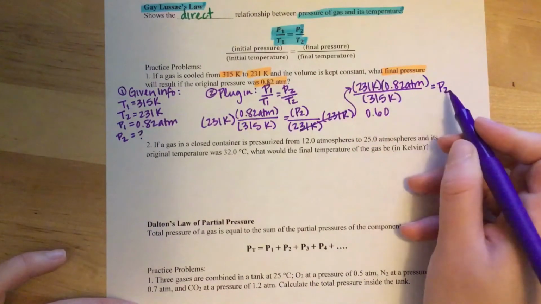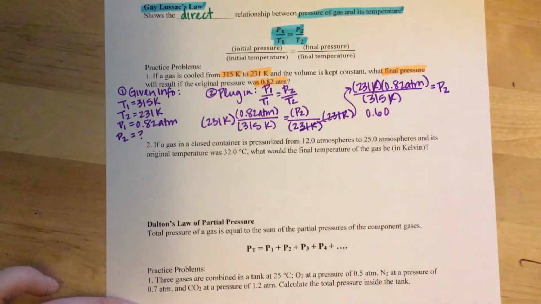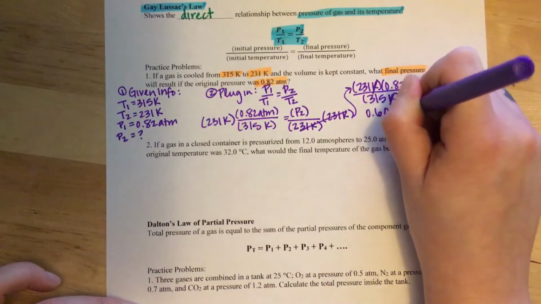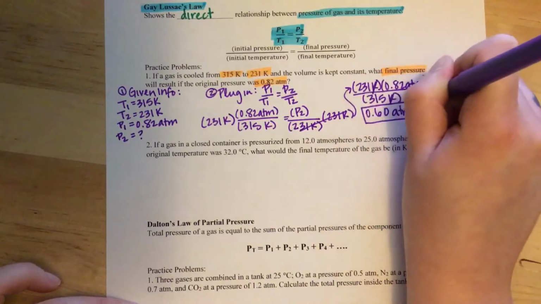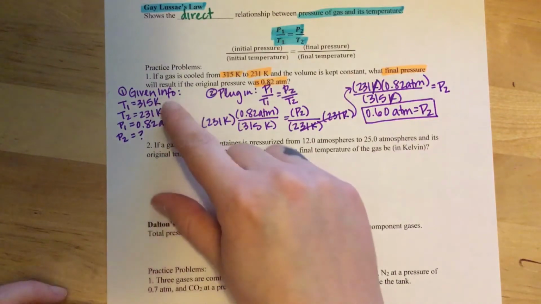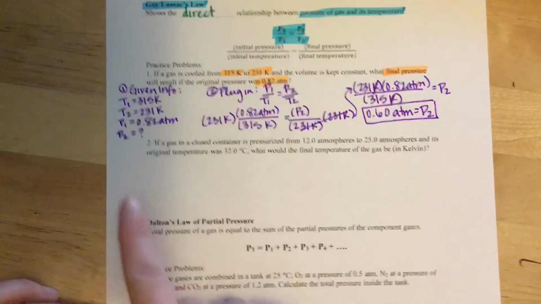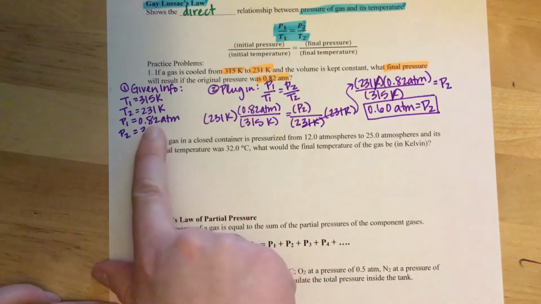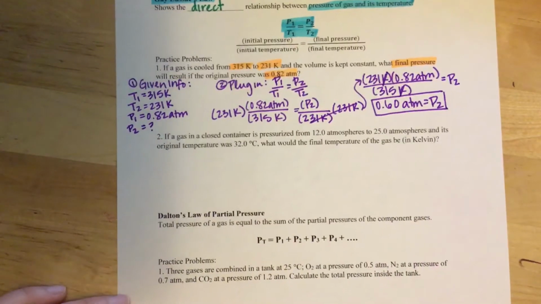The units here are atmospheres because we're talking pressure. You can double check that because Kelvin on top cancels Kelvin on bottom. You're left with just atmospheres. So my P2 here is 0.6 atmospheres. You can check to make sure that's a reasonable number because we know that our pressure and our temperature either increase or decrease together. So if we look over here, we decreased the temperature. We cooled it from 315 to 231. So our pressure should also go down, and it does. So we started at 0.82, we decreased to 0.60. So that's a reasonable answer.